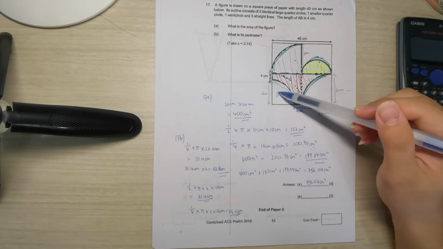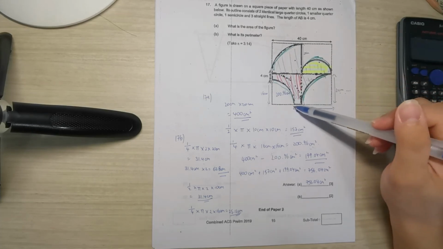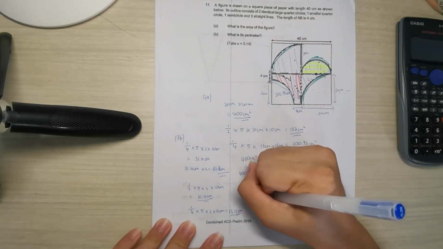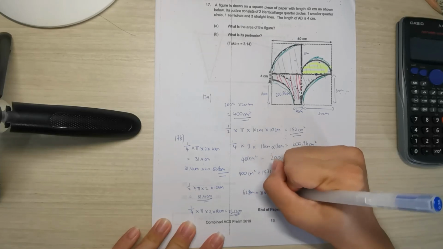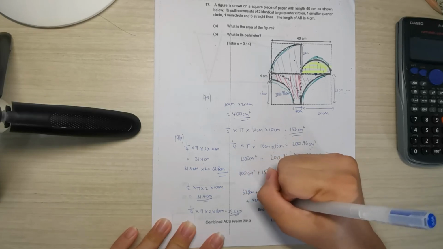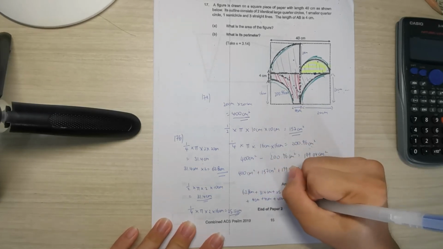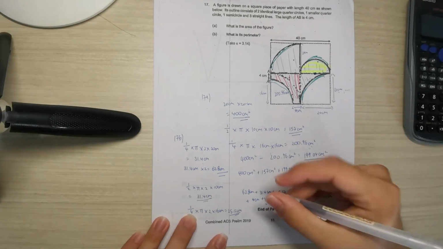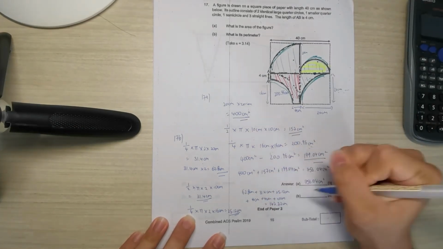So to find the parameter, you have to add this, the green parts plus the 3 lines. 4 cm here, 4 cm here, 20 cm here. So add them up together. Plus 4 cm plus 4 cm plus 20 cm. 62.8 plus 31.4, plus 25.12 plus 4 plus 4 plus 20. So my answer is 147.32 cm.